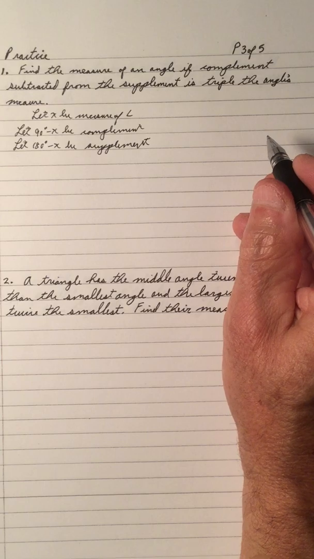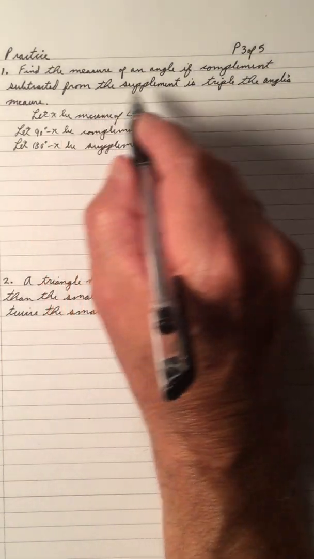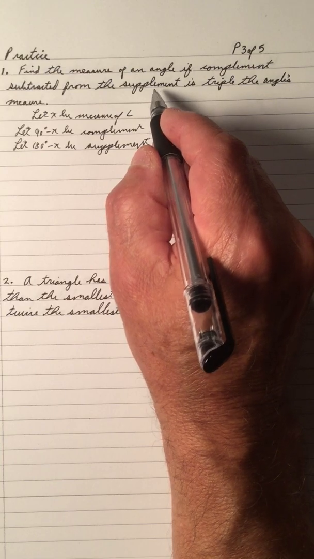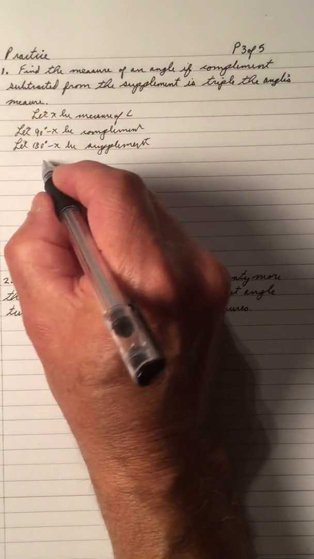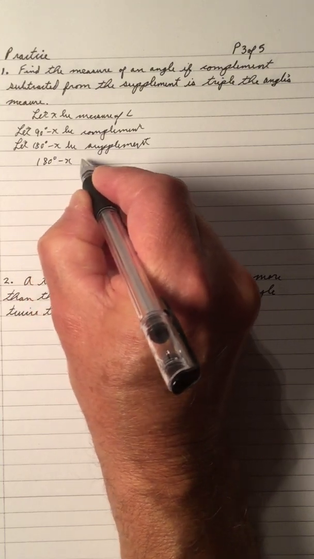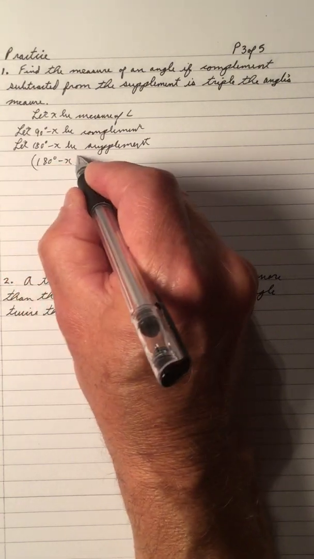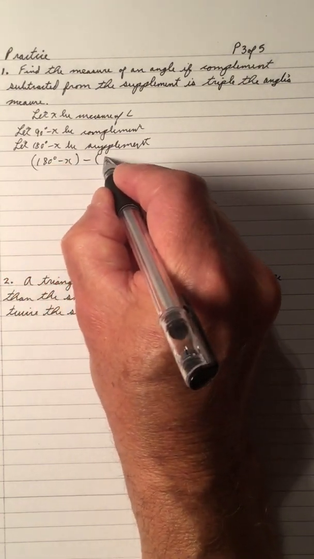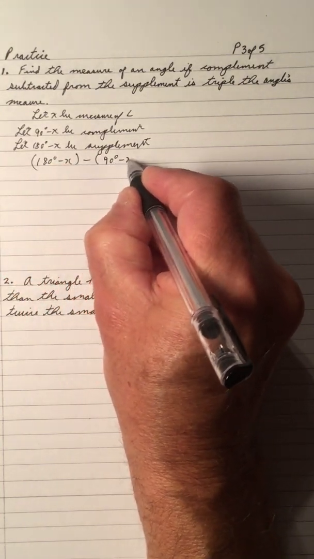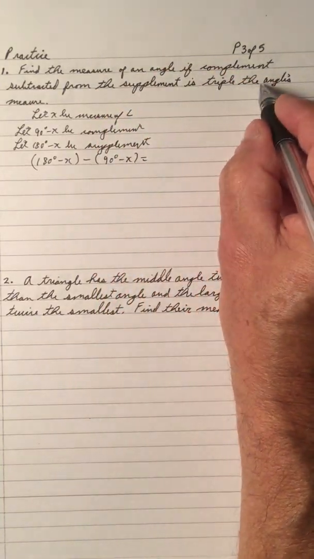Now we need an equation. It says the complement subtracted from the supplement. So subtract from is reverse, so the supplement goes first. So it's 180 minus x. Subtract its complement. So I need a bracket. Subtract its complement, which is 90 minus x, is triple the angle.